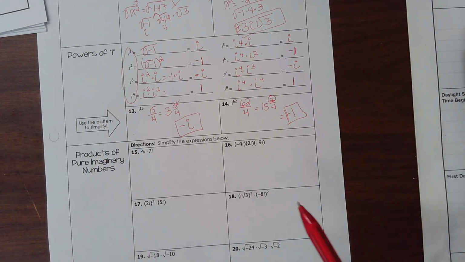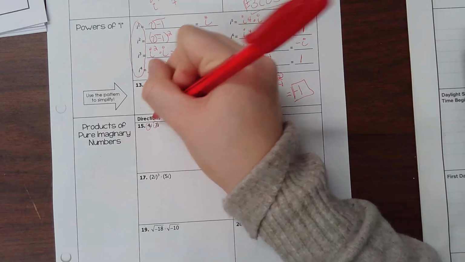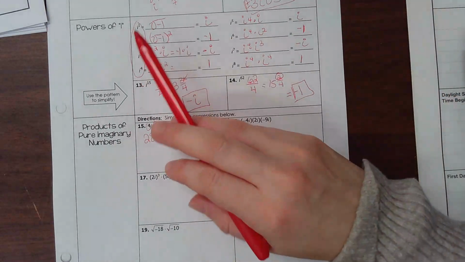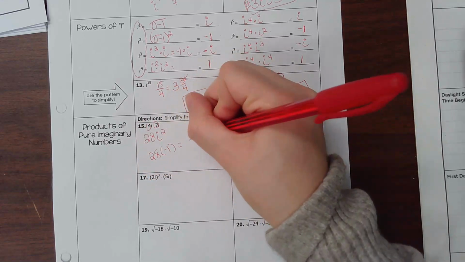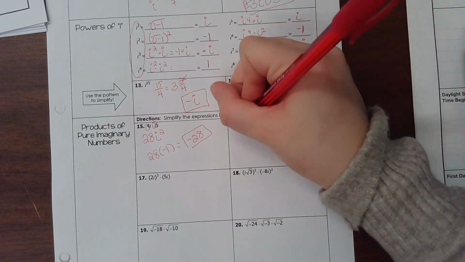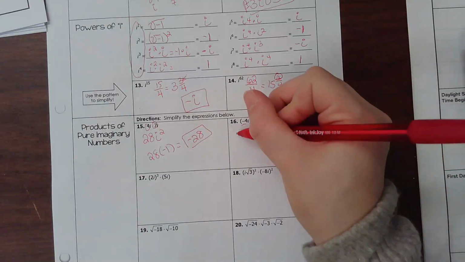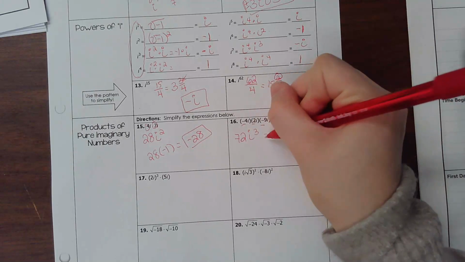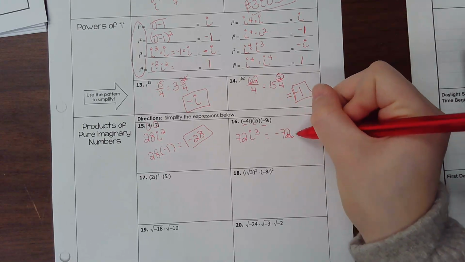So let's practice simplifying the expressions below. For number 15, I'm just doing 4 times 7 is 28. i times i is i squared. Then I'm going back to my chart. i squared is -1, so it's 28 times -1, which is just -28. I'm going to multiply all my coefficients. So -4 times 2 times -9 is positive 72. i, that's i to the 3rd. i to the 3rd is a -i. So it's -72i.